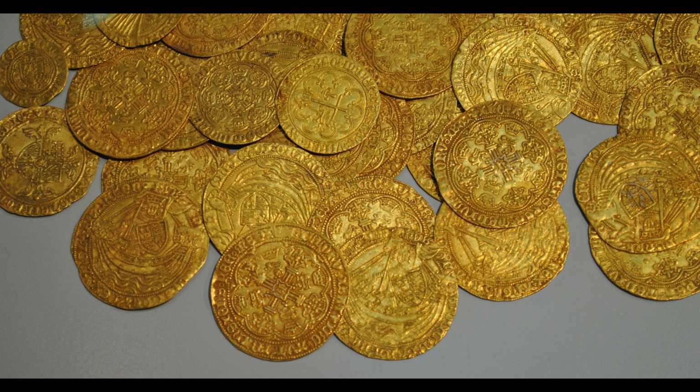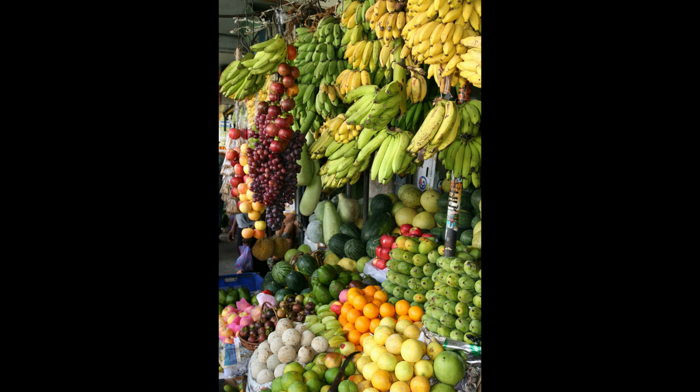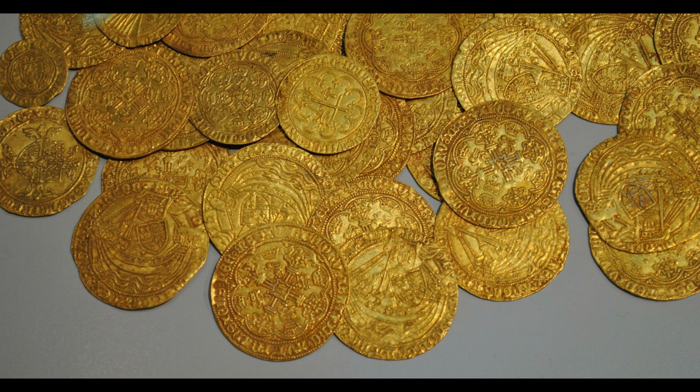So money solved the problem of the coincidence of wants, because you didn't have to wait for a particular season where everyone had their goods ready. You can just convert your goods into money whenever you make them, and you can hold it for a long time.